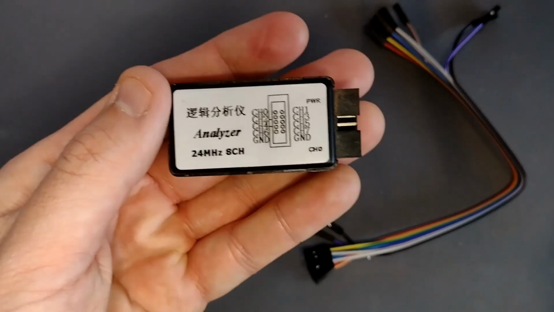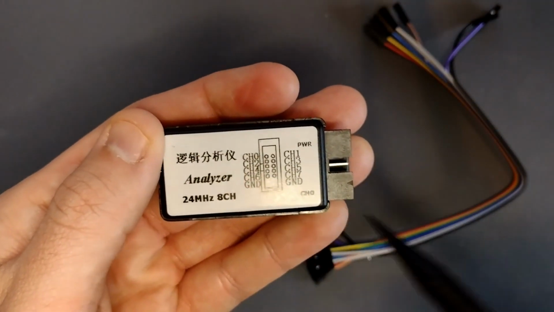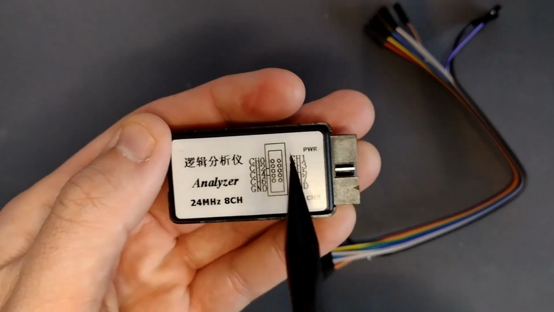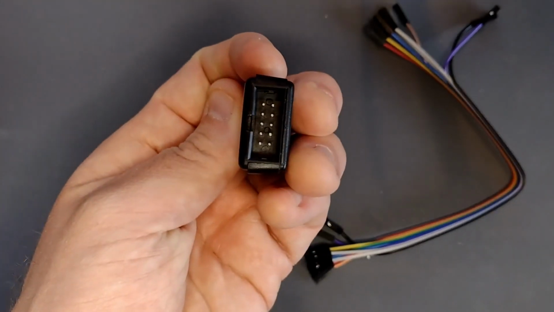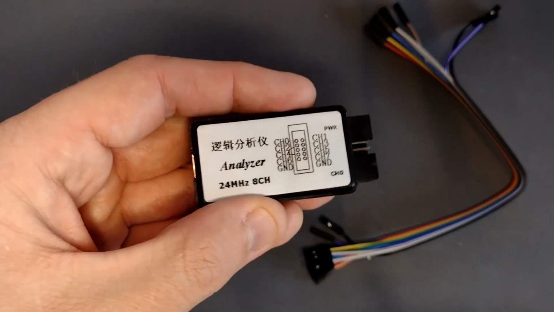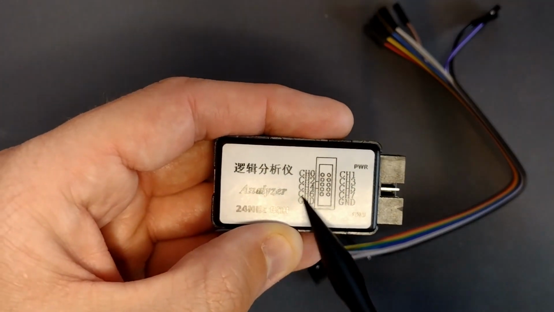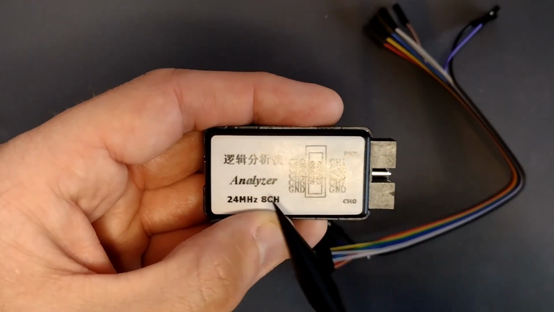So on this analyzer right here, we've got a nice picture that just demonstrates the pinouts of the pins right here. And it's just a transposition. So if you were looking at the top of it like this, that's how these pins are represented. The two most important ones that we've got to take note of are the ground pins. Again, we need that ground for our communications to be able to work.